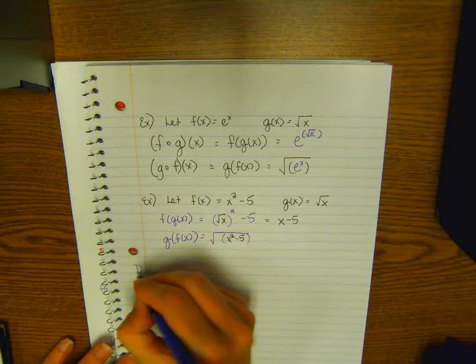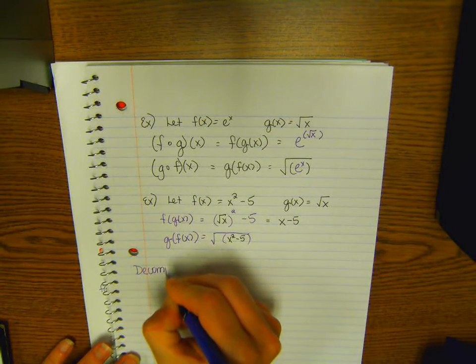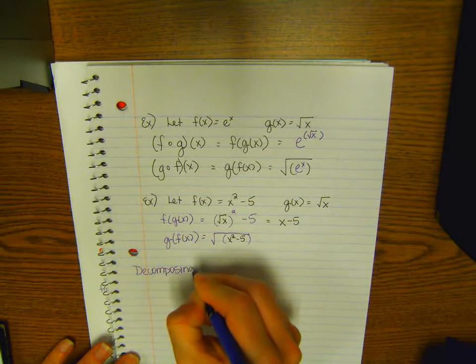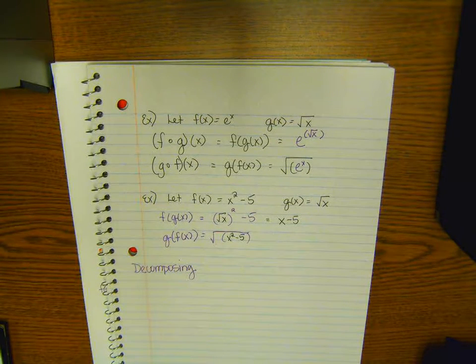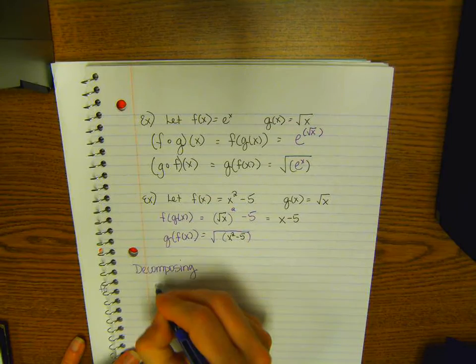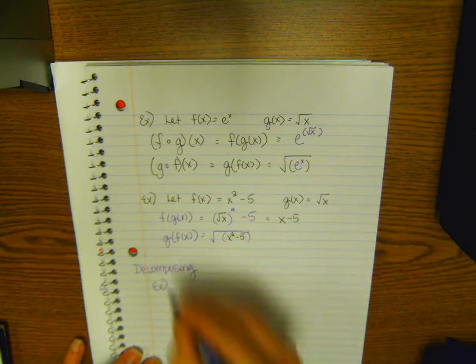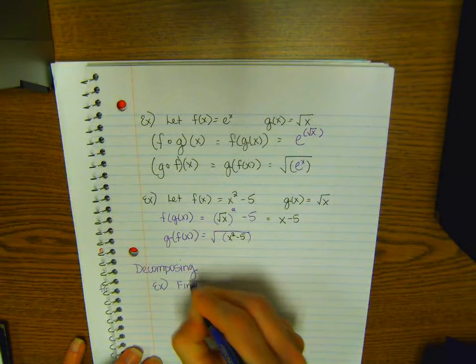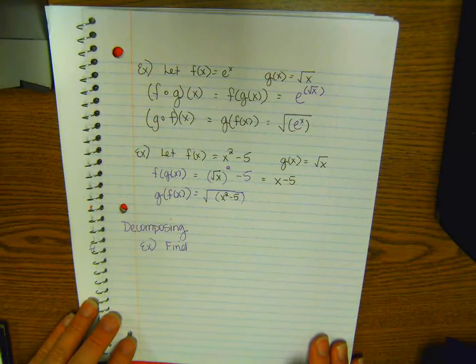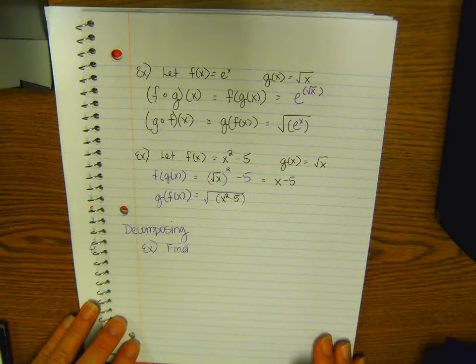Now that we do composition, what if I gave you a composite function? Could you figure out the two functions that made it up? By the way, these sometimes have more than one answer. Okay? I'll try to start with one that you can see pretty clearly.